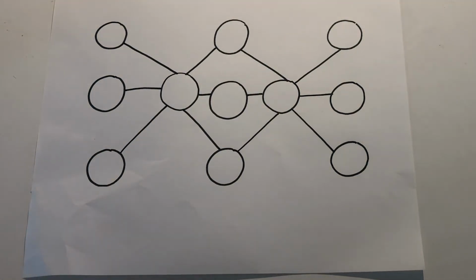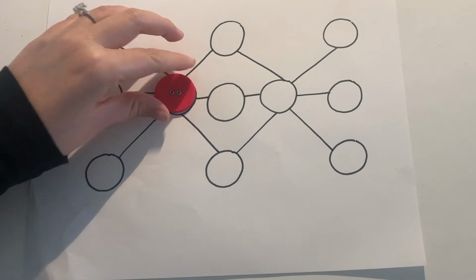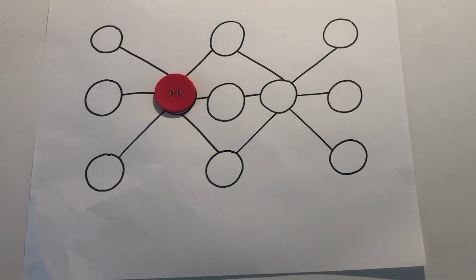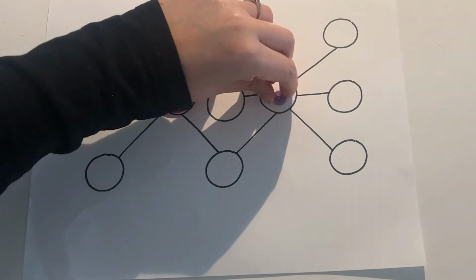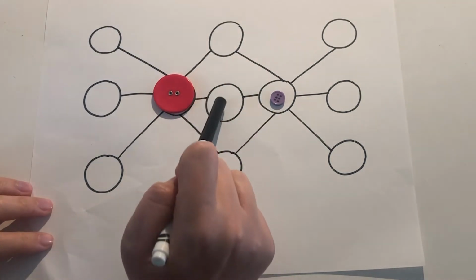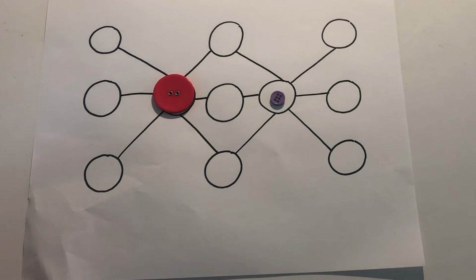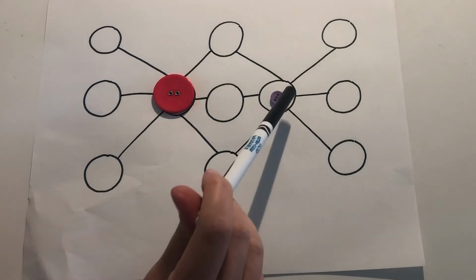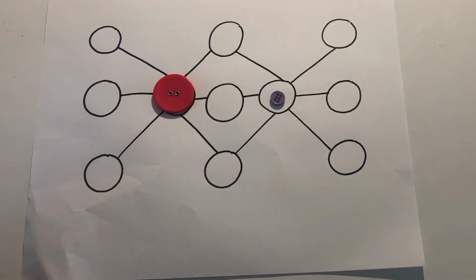Now it's time to start comparing my objects. I'm going to put one over here and one over here. You can use words or draw pictures in each of the circles. I'm going to start with similarities between my 2 buttons.